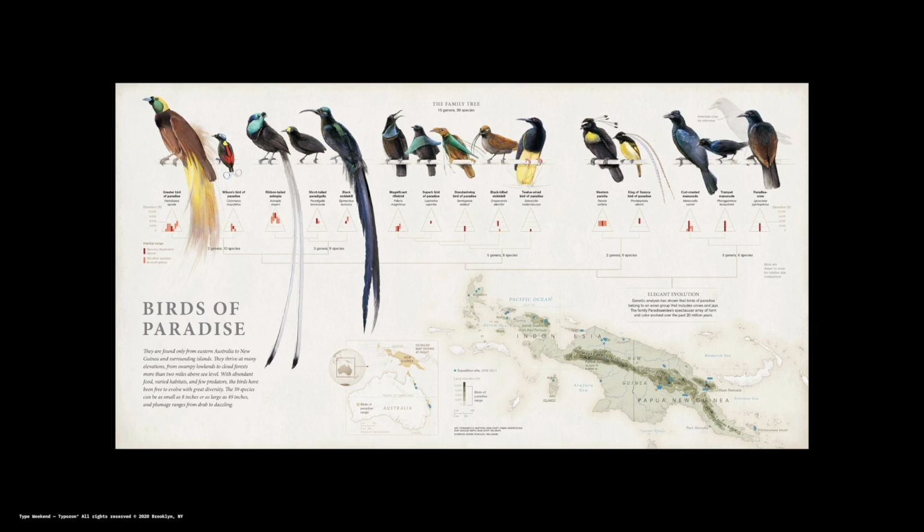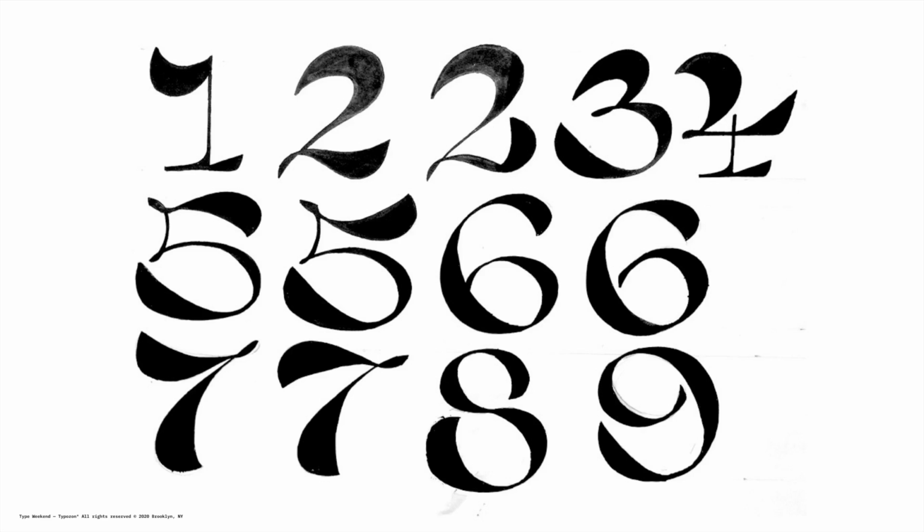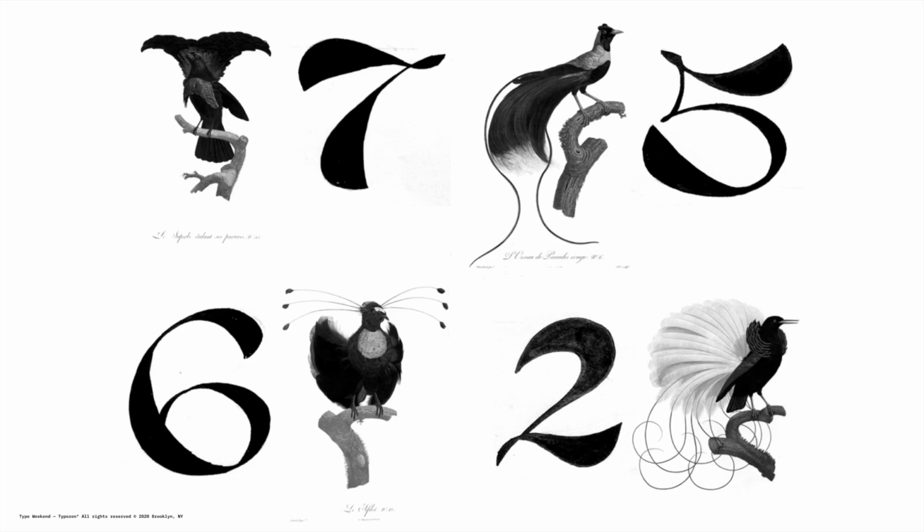But at some point, at KABK, they told me, you know what, you should stop your bird research and focus on typeface design. So that's what I did, but I was also excited, and I got back to the numbers that I drew in the past, and I tried to refine those, and I started to put those numbers next to the birds, and I somehow connected those two ideas or those two different universes.